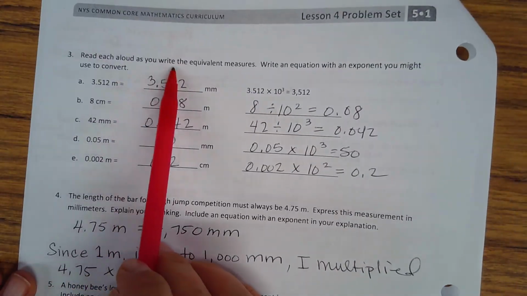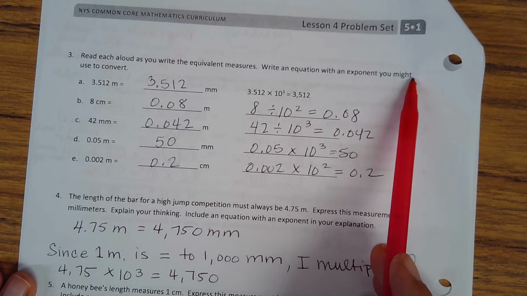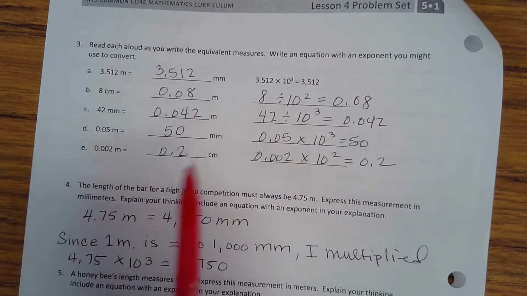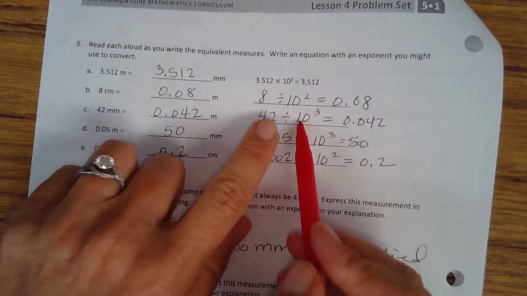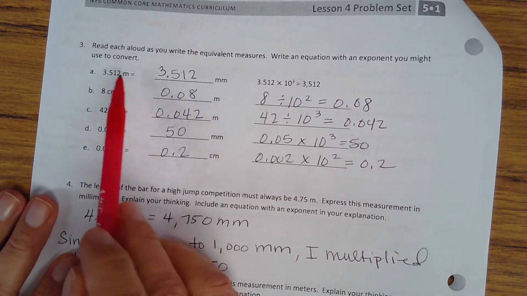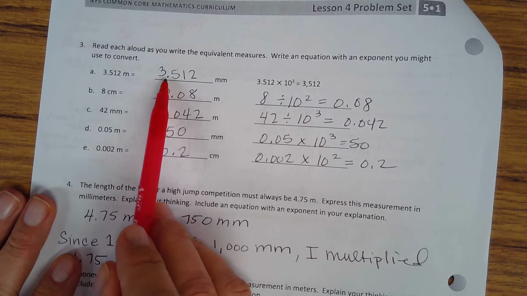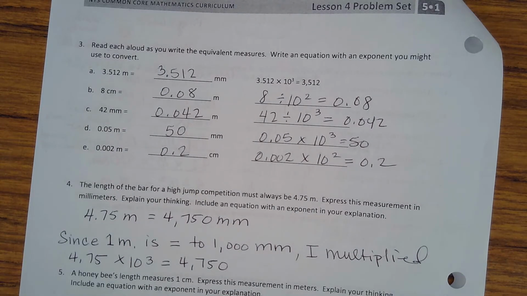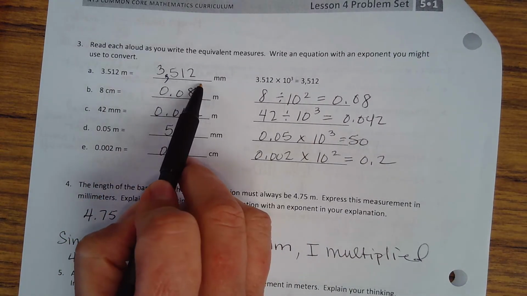Now, read each aloud as you write the equivalent measures. Write an equation with an exponent you might use to convert. So remember, this is going to be on the quiz tomorrow. So you want to be confident in using those exponents. So 3.512 meters becomes how many millimeters? Oh, I didn't shift that. I apologize for that. Give me 1 second to change that. Sorry, that should have been a comma. The meters converts to how many millimeters?